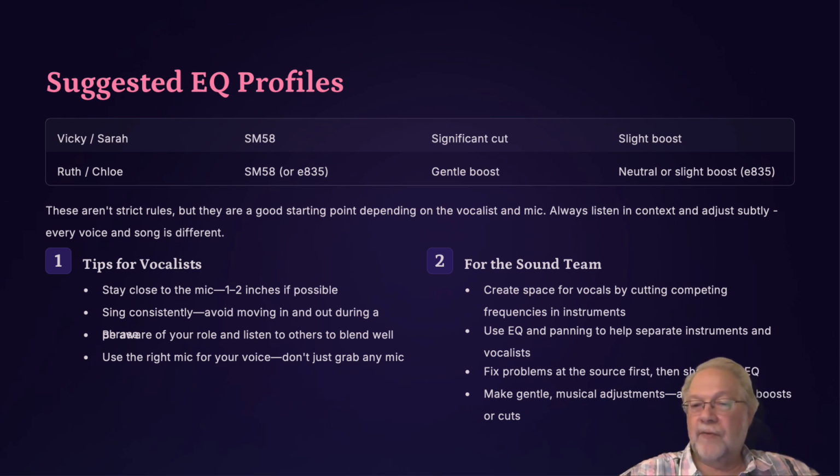Make sure you're using the right mic for your voice. Don't just go to any mic, but try to make sure that you have the best mic type that's going to enhance the overall quality of your voice. And if something's just not right, sounds too harsh, sounds too muddy, let the tech team know during your preparation time.